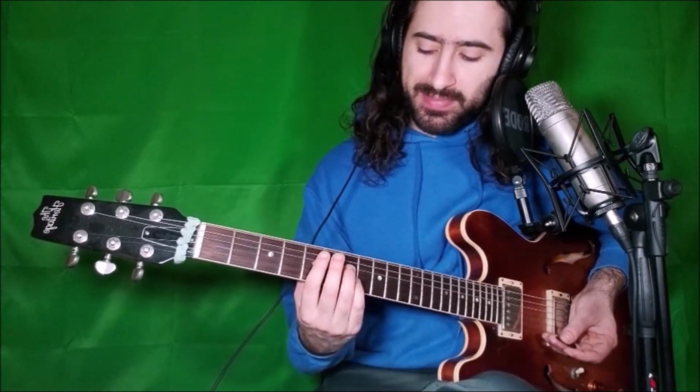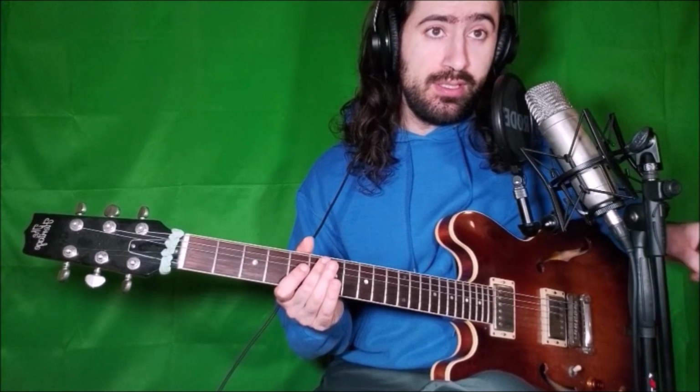And if you can, try to visualize the scale in that part of the fretboard. But sometimes to visualize the scale is very difficult. So if you just visualize the arpeggio, it is better. After that, another change, you have the turnaround. So 5th, 4th, root, 5th again.